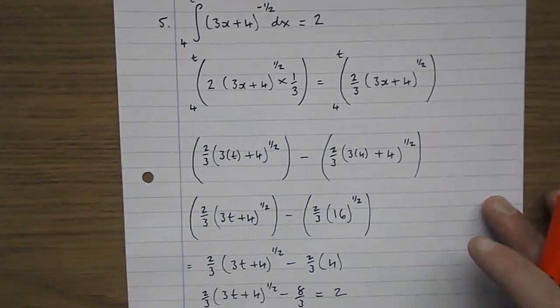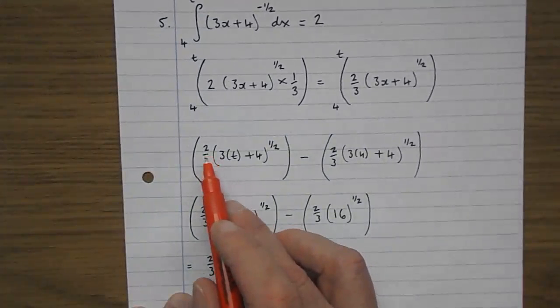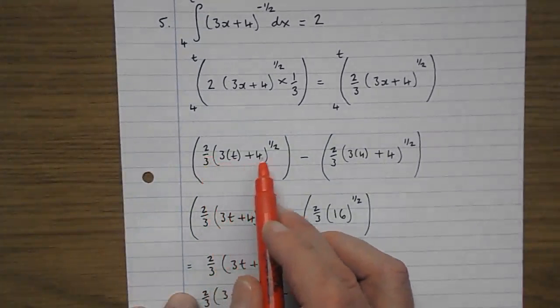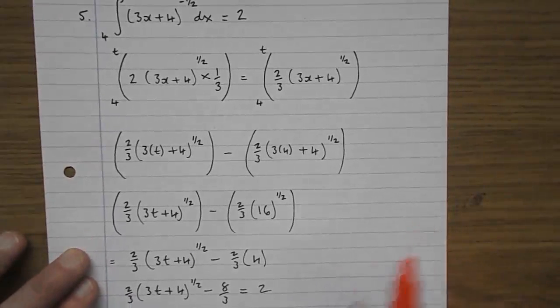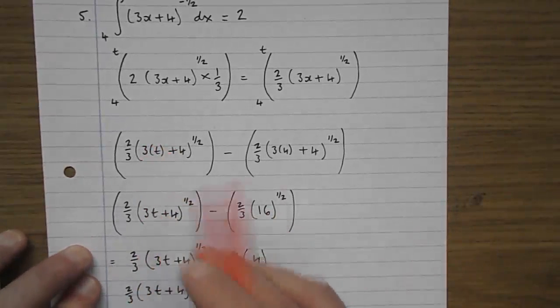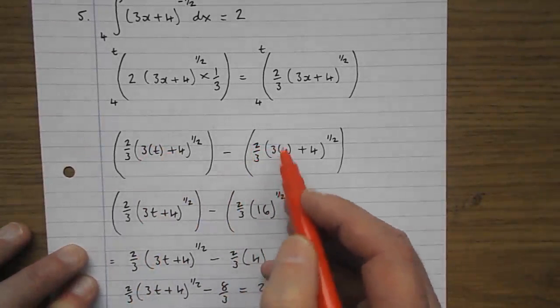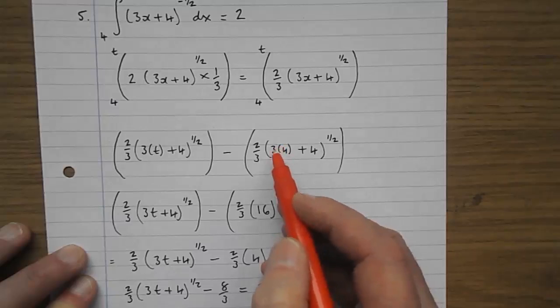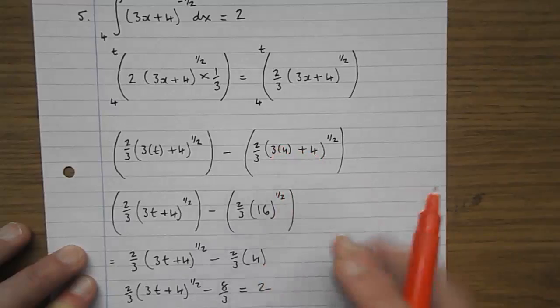So we're going to have to put through both of these values. So putting t through this, you have 2/3 times (3t + 4) to the half. You can't really do too much with that, apart from maybe just tidy it up a little bit, as you've maybe seen here. Take away 2/3 times, putting 4 through, we can do a little bit more with it. 3 times 4 is 12 plus 4 is 16.